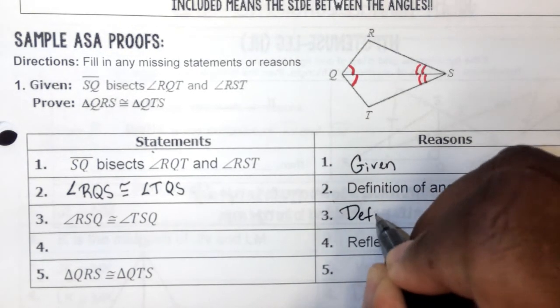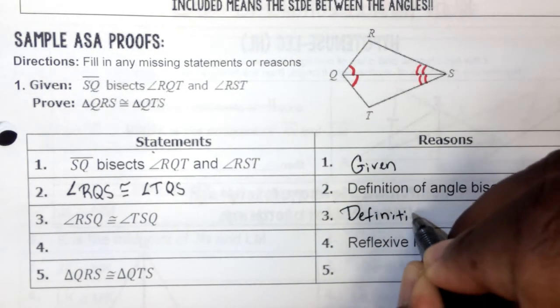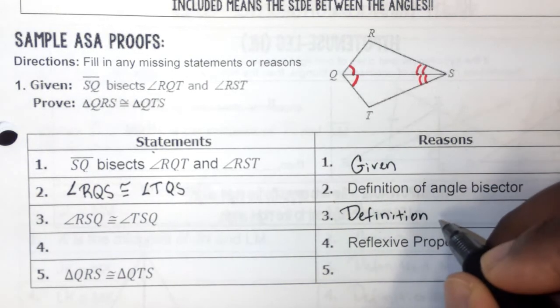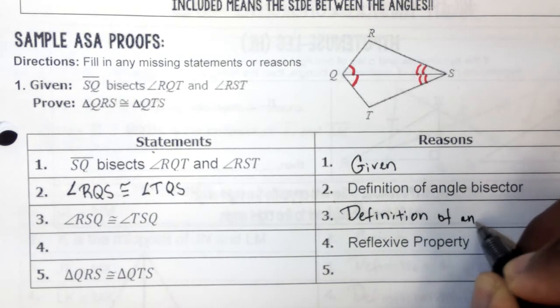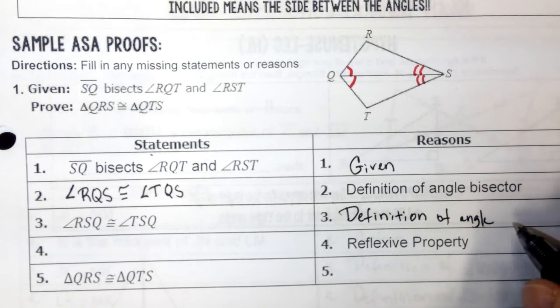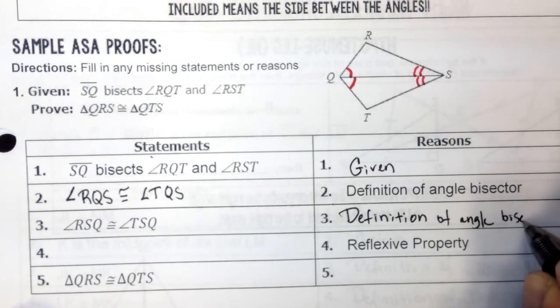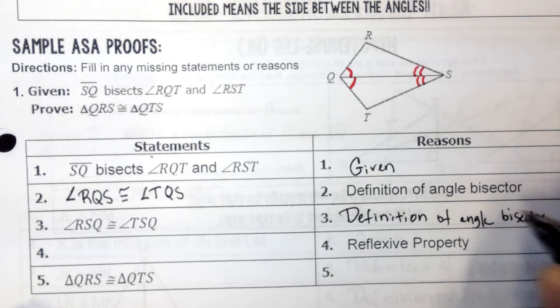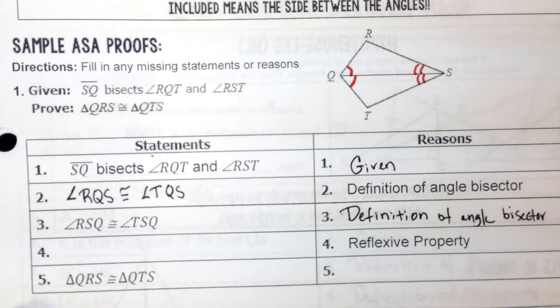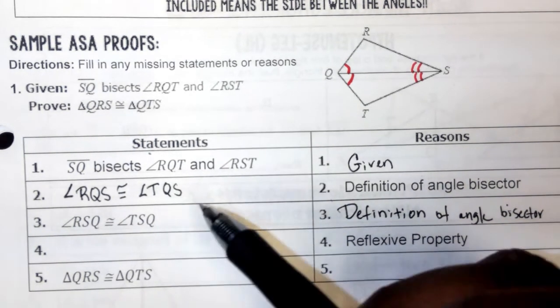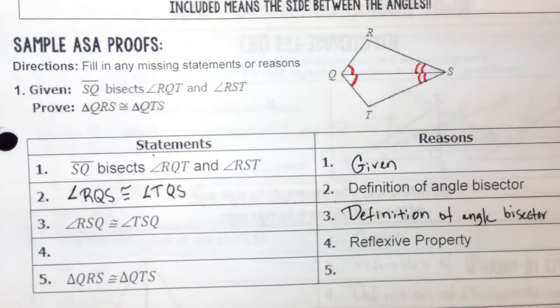This is just like on that midpoint one. We mentioned 2 angles being bisected, so we have to mention definition of an angle bisector twice. If we only mention one angle being bisected, then we only mention it once. And we've already marked both of these things congruent up here, so we're good.